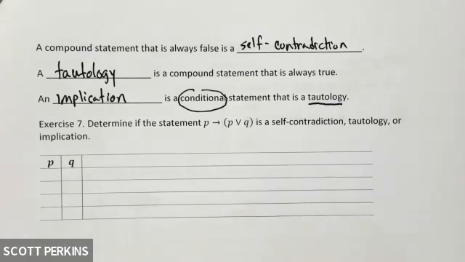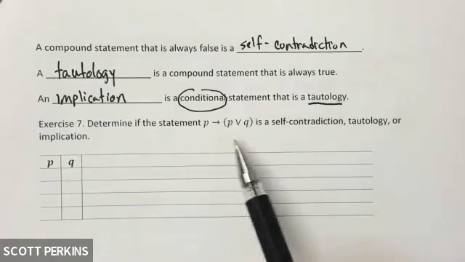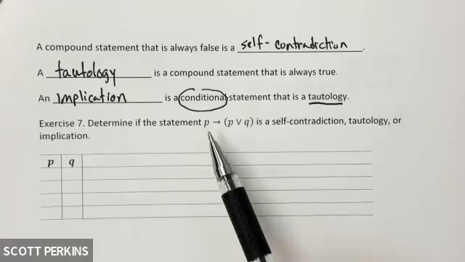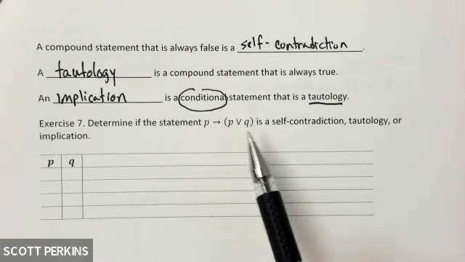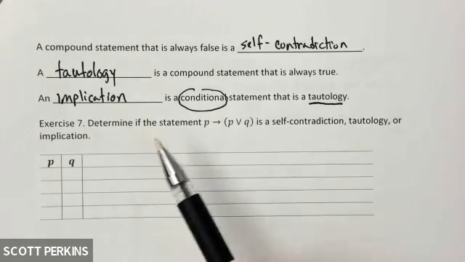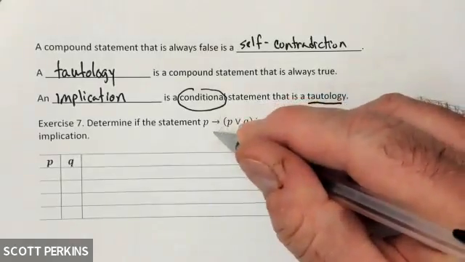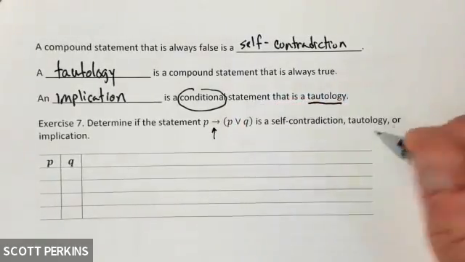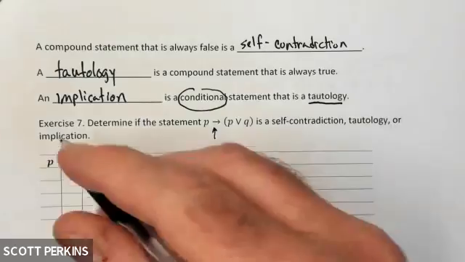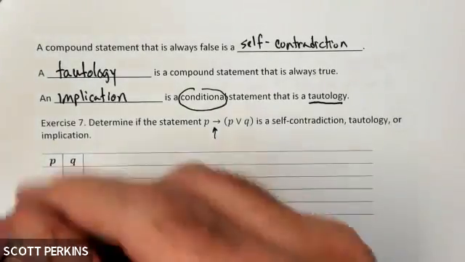So last thing for this section, notice there's only 2 simple statements here, even though we've got some grouping. I want you to do the truth table and determine if this is a self-contradiction or implication. Since this is a conditional statement, because of this if-then right here, you wouldn't say it's a tautology, you would use implication on this.